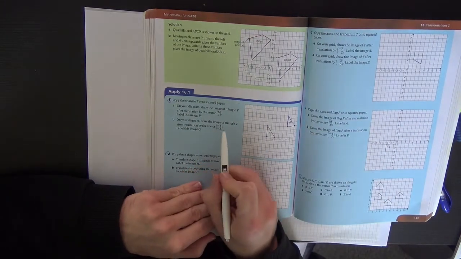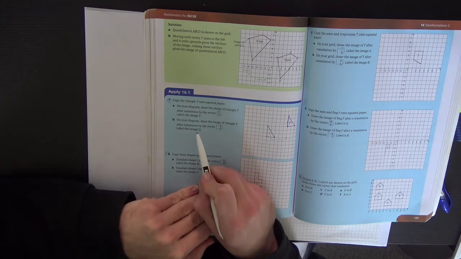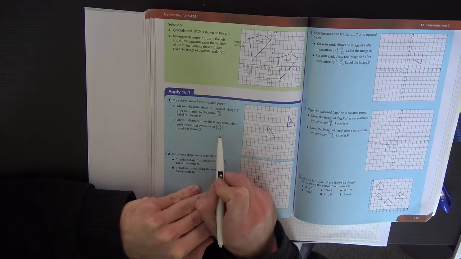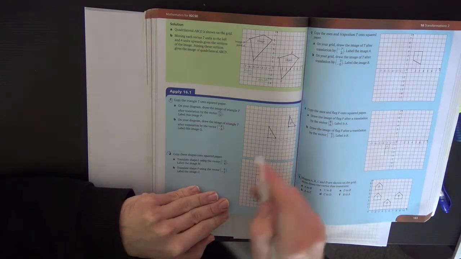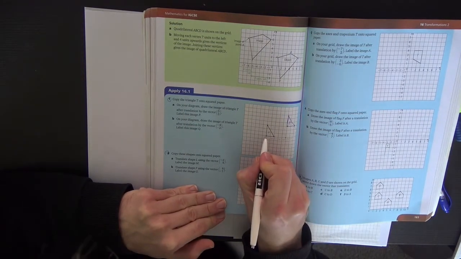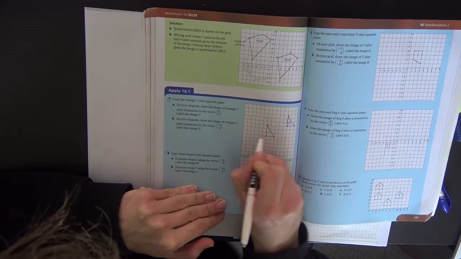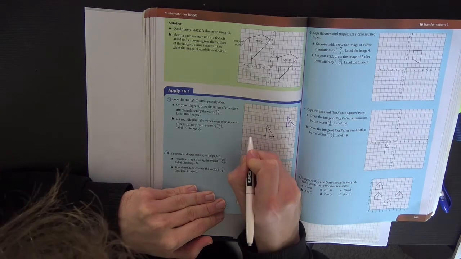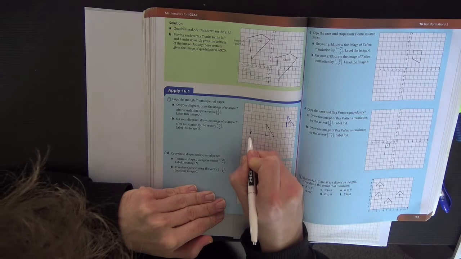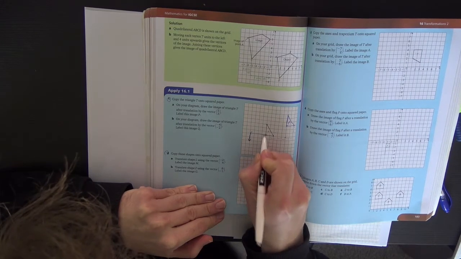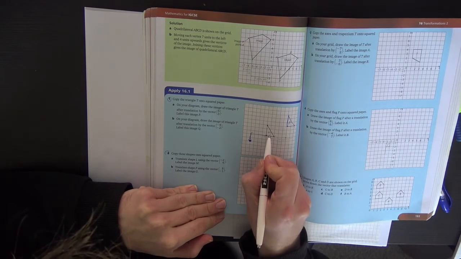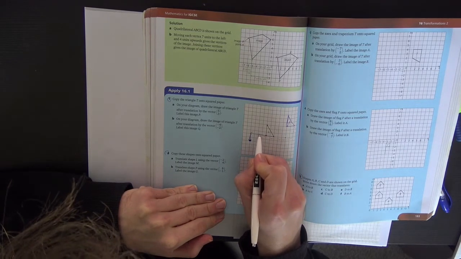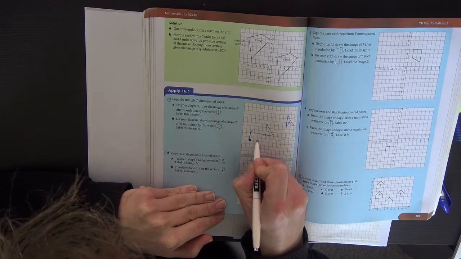On a diagram, draw the image of triangle T after the translation of vector (-4, -2). This is a good practice. -4 is the opposite side, the left, and -2 is down because of the directions. So 4 to the side, 2 down. This is my new point. At this point, 1, 2, 3, 4 to the side, 1, 2 down. This is my new point.